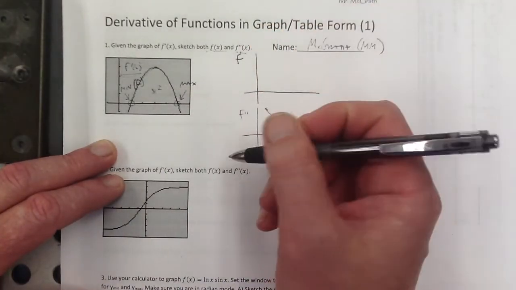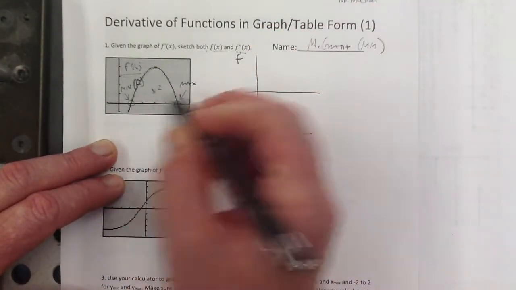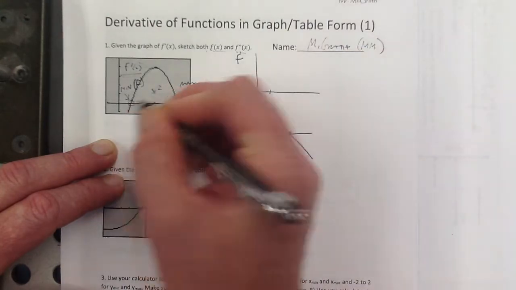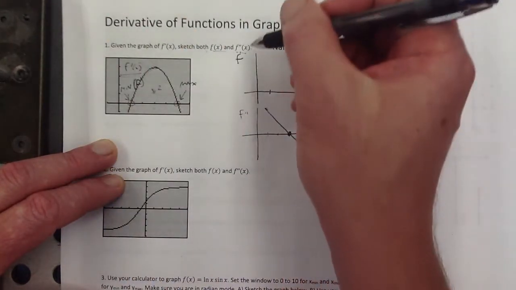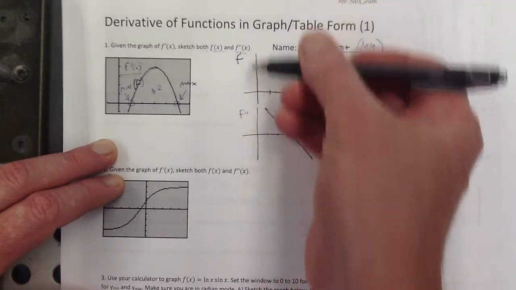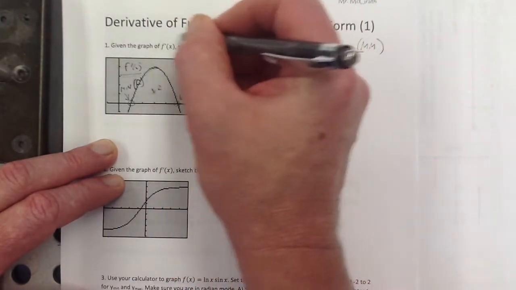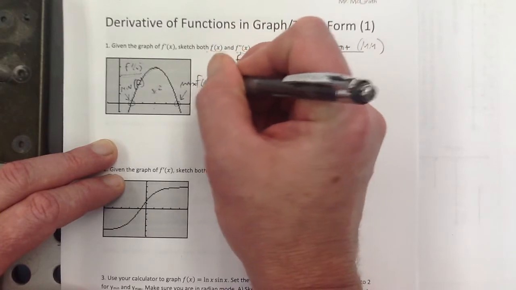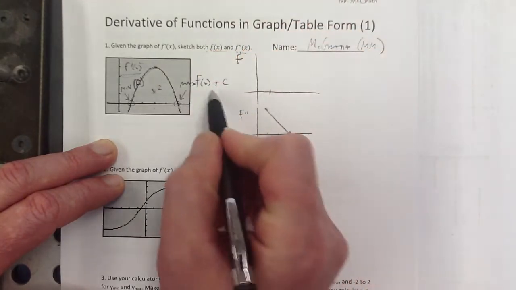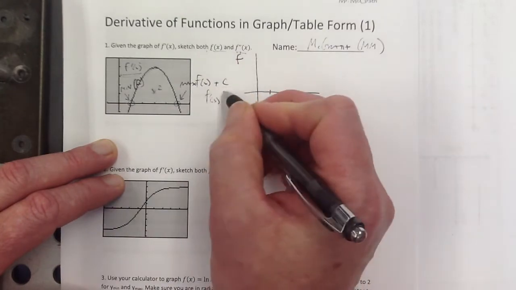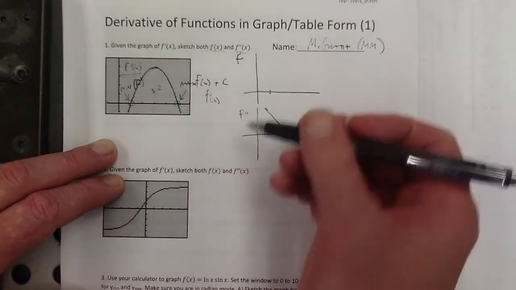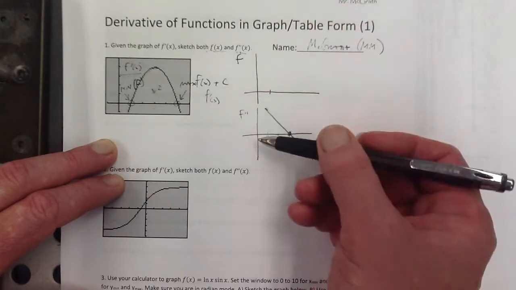All right, so let's see. That means at 1, I have some kind of minimum. Where is it up and down? Don't know. This could be anywhere up and down. We don't know, like if it had some kind of f of x plus some constant. If we took the derivative of that, it would still just be f prime of x, because the derivative of the constant would go away. So I don't know where this is. There's no right-wrong answer about that.